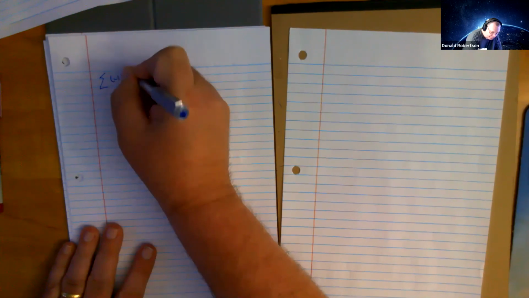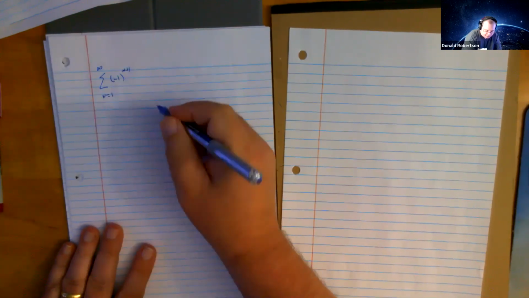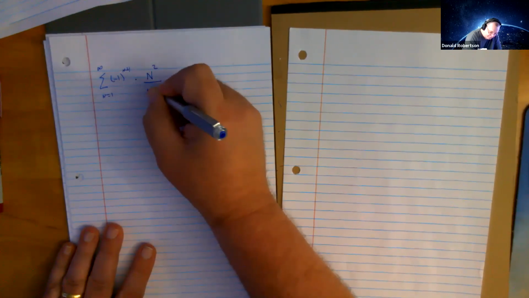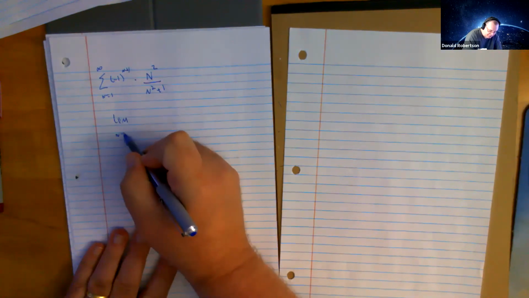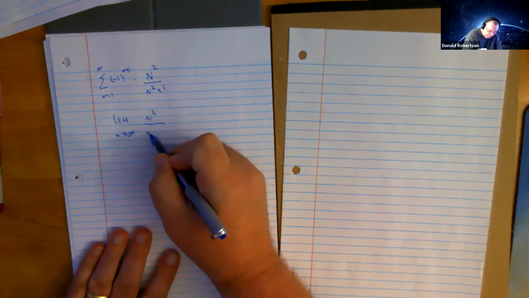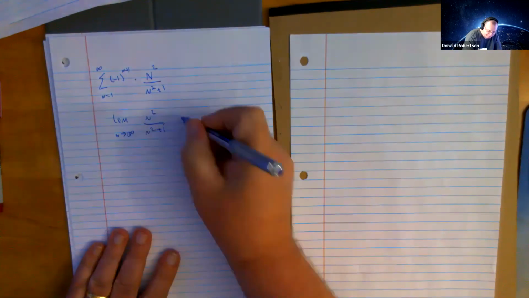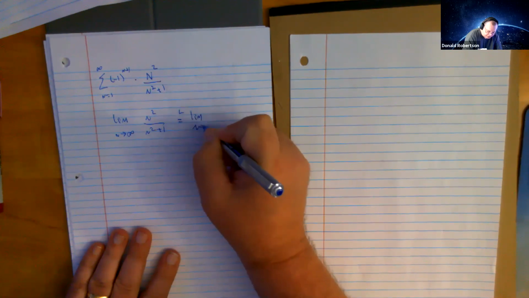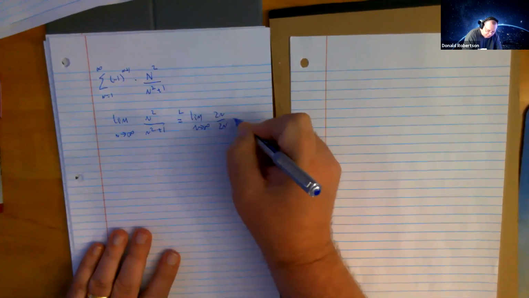Let's try this fella. Who shall I do? Okay. The limit as n tends to infinity of n squared over n squared plus 1. L'Hopital, divide top and bottom by n squared. I'll do L'Hopital. So it's going to be 2n over 2n, which equals 1. Don't need to do any more. Conclusion.